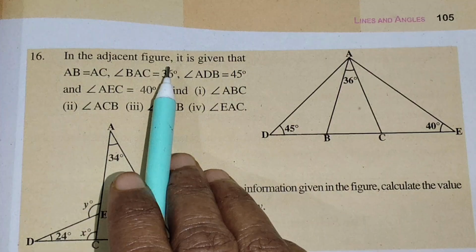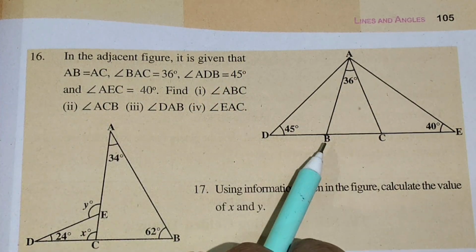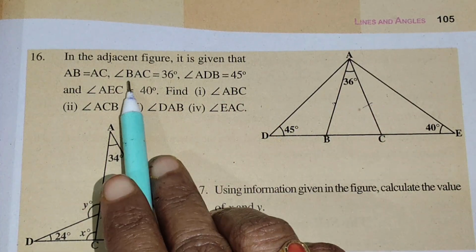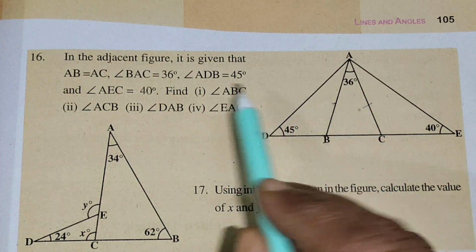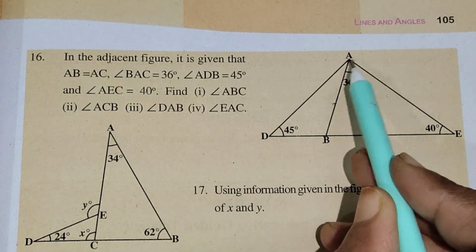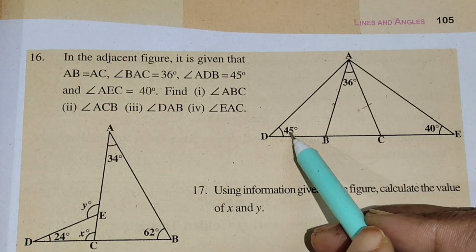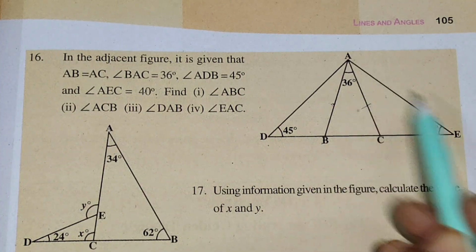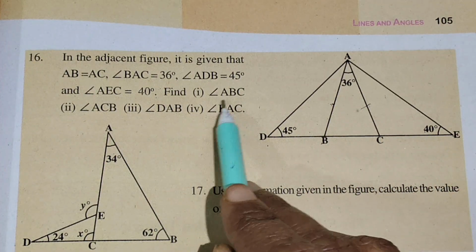Sixteenth question. In the adjacent figure, it is given that AB equal to AC. These two sides are equal. Angle BAC equal to 36 degrees, angle ADB equal to 45 degrees, angle AEC equal to 40 degrees.